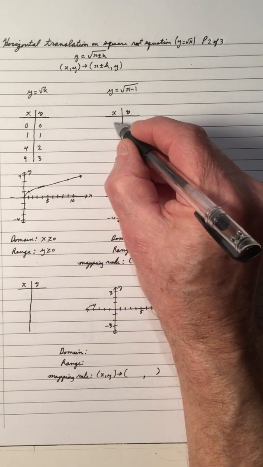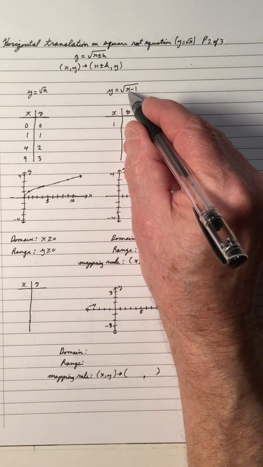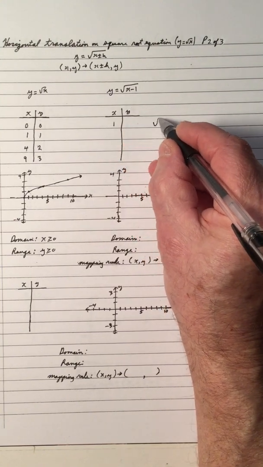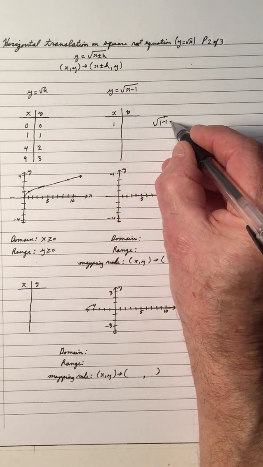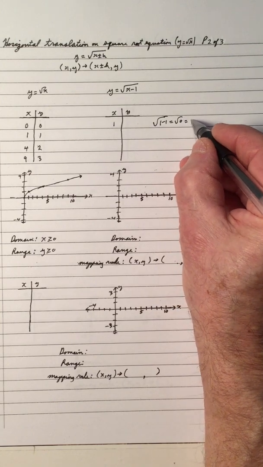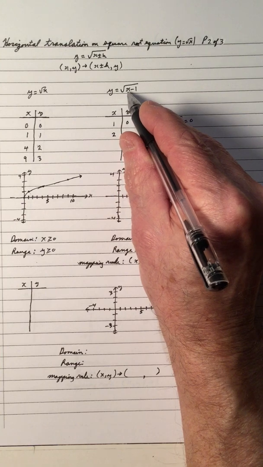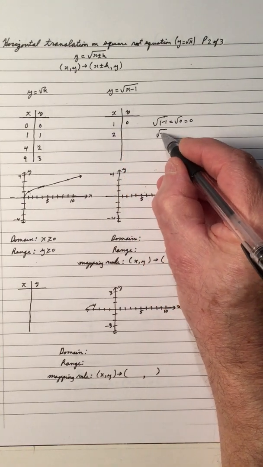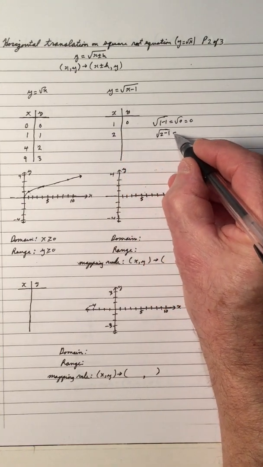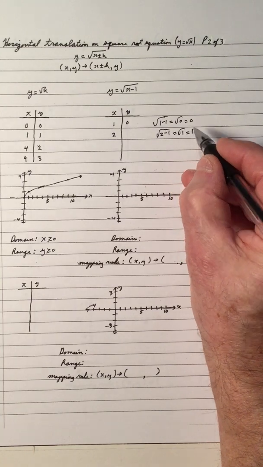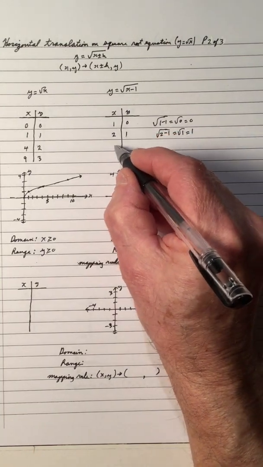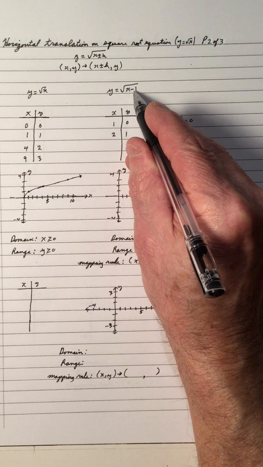What happens if I put a 1 in? If I put a 1 in, I get the square root of 1 minus 1. The square root of 0 is 0. If I put a 2 in, the square root of 2 minus 1 is the square root of 1, which is 1. But if I put a 3 in, I get a root 2.